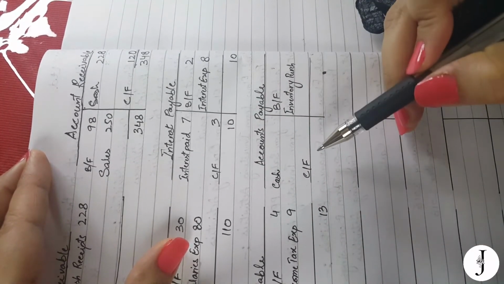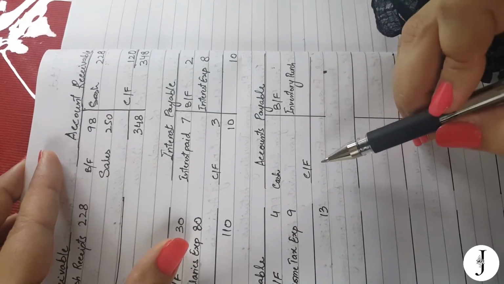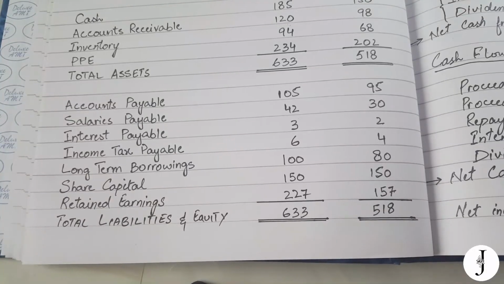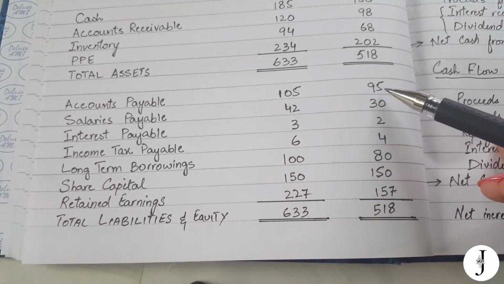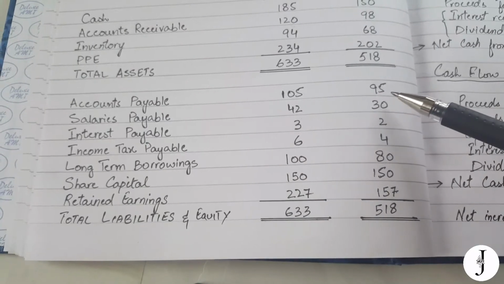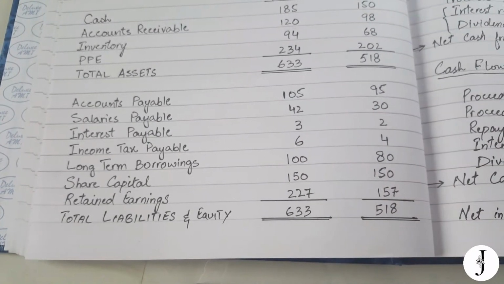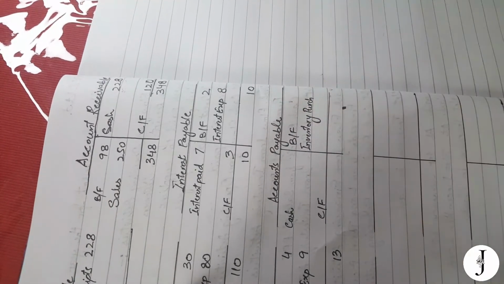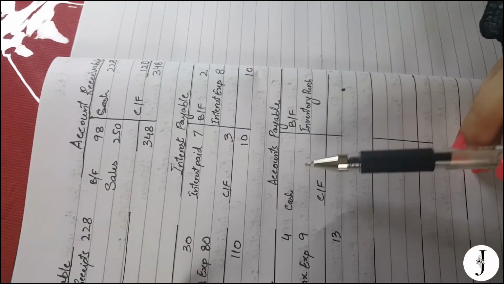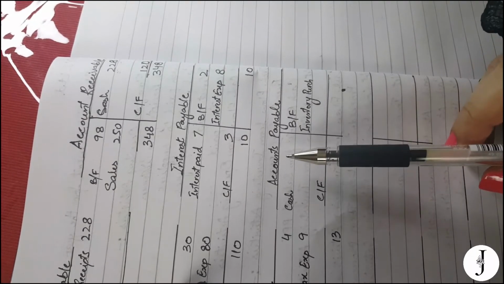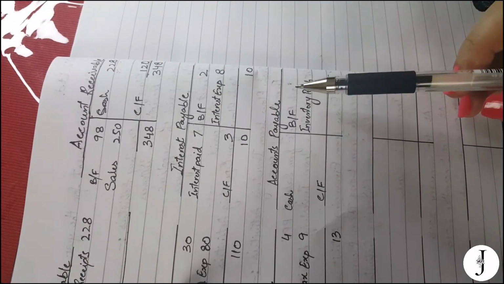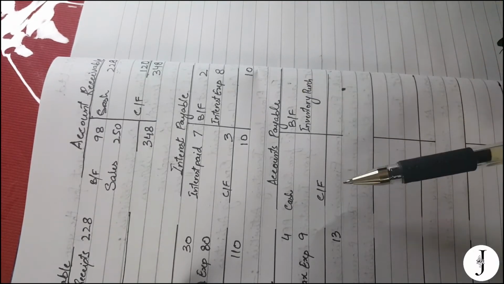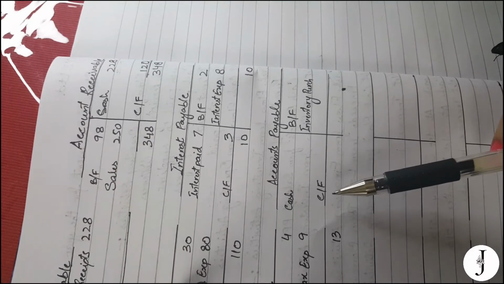So this opening and closing balance we will get from the balance sheet. So let's see. So the accounts payable opening and closing balance are here, 95 and 105. So we will write it here. So cash paid to suppliers, for that we have to make accounts payable. So accounts payable is a liability and its opening balance will also come at the credit side and its closing balance will come at the debit side.